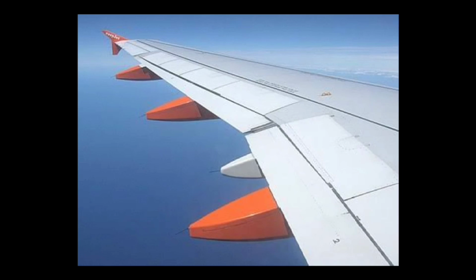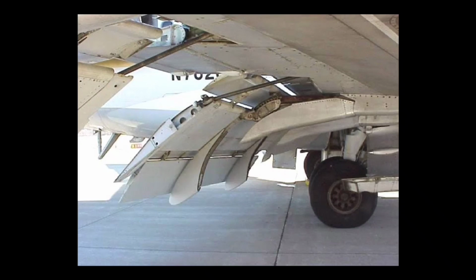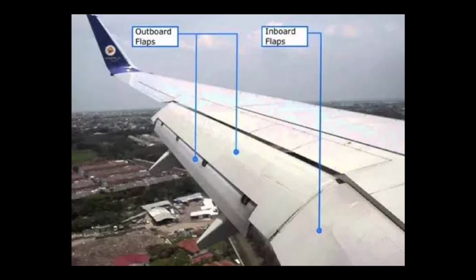Flaps are located on the trailing edge of each wing, usually between the fuselage and the ailerons, and extend downward and often outward from the wing when put into use. The purpose of the flaps is to generate more lift at a slower airspeed, which enables the airplane to fly at greatly reduced speed with a lower risk of stalling.